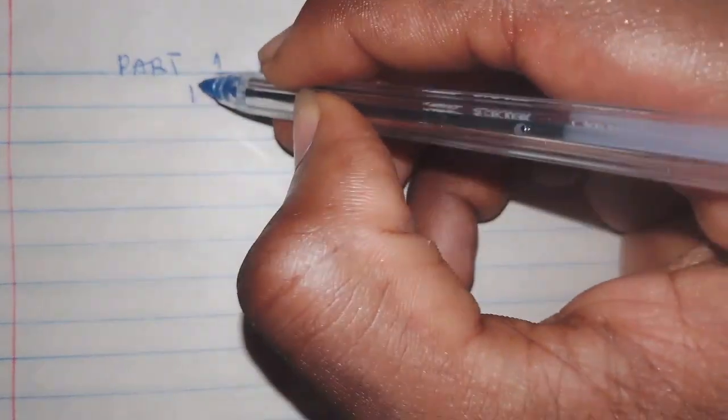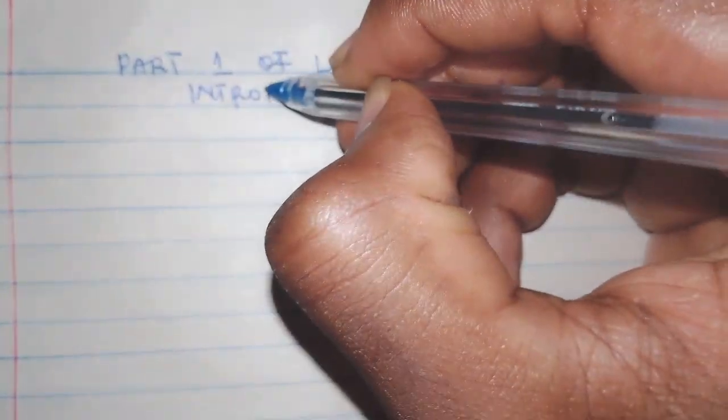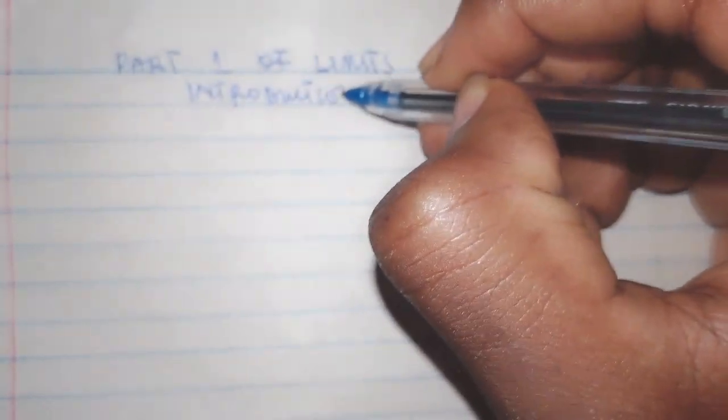Good day. We're looking at part 1 of limits. This is basically the introduction of limits.